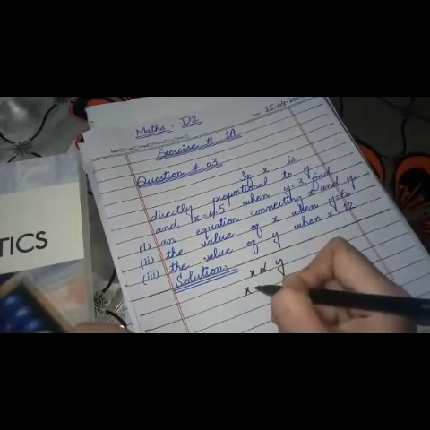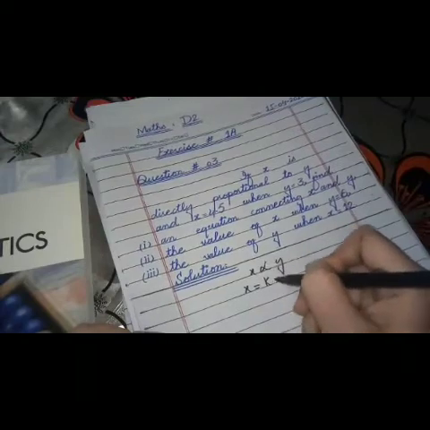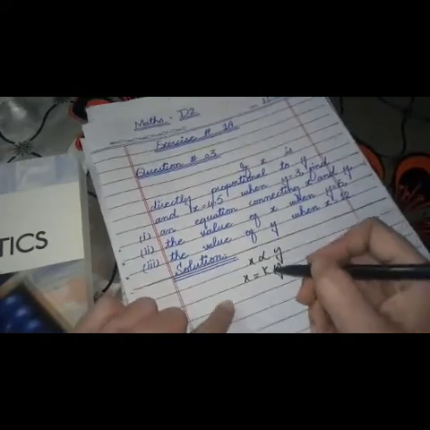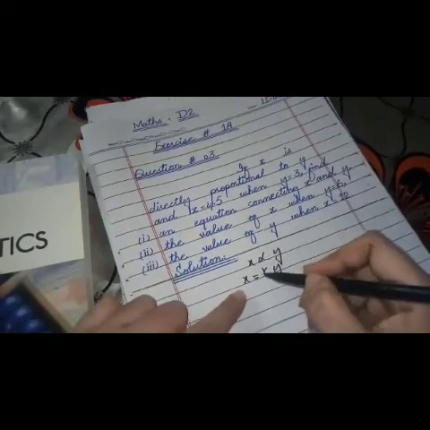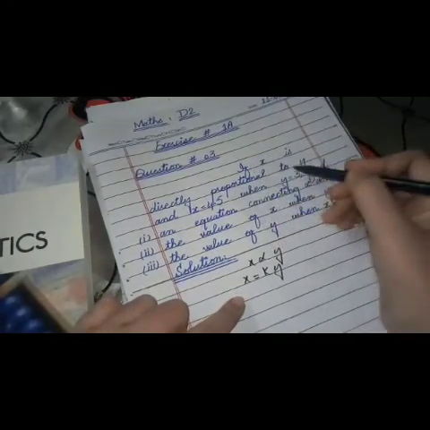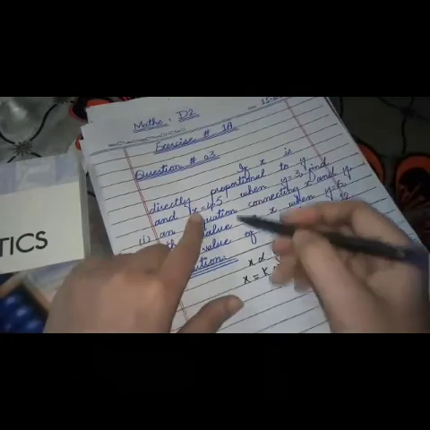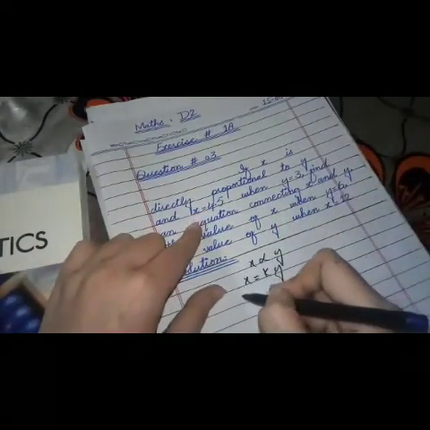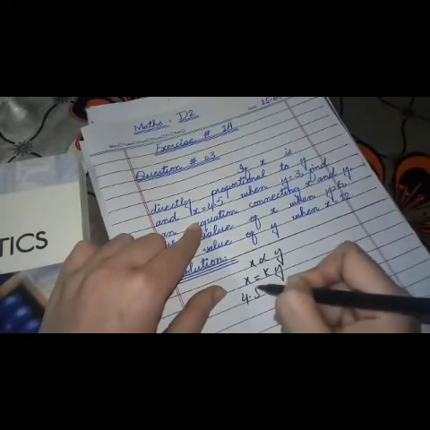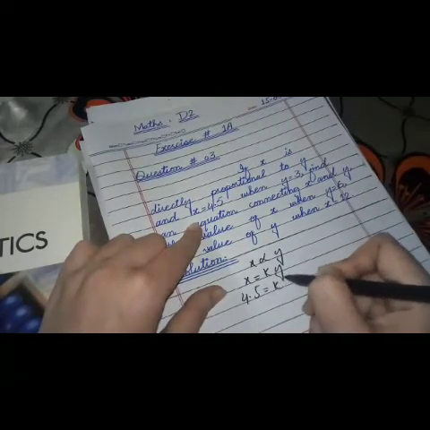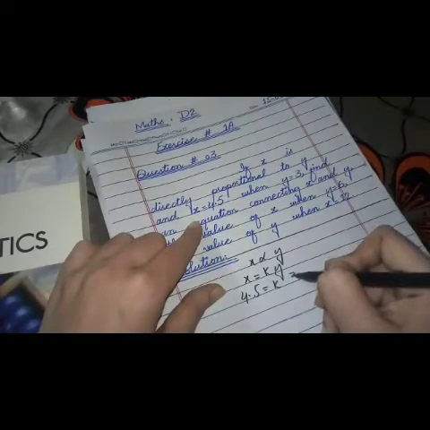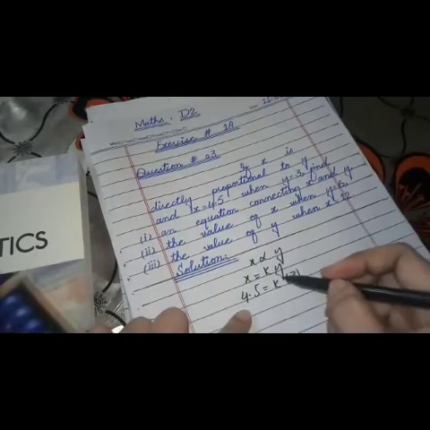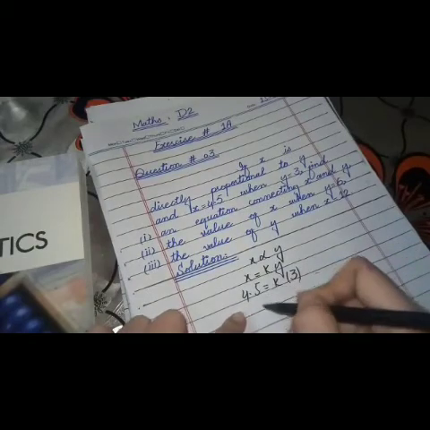So x is equal to ky. We will replace the proportionality sign with proportionality constant k. Both values are given to find the value of k. So x value is 4.5, k as it is, and y value is 3. We need to find k. So how to find k?